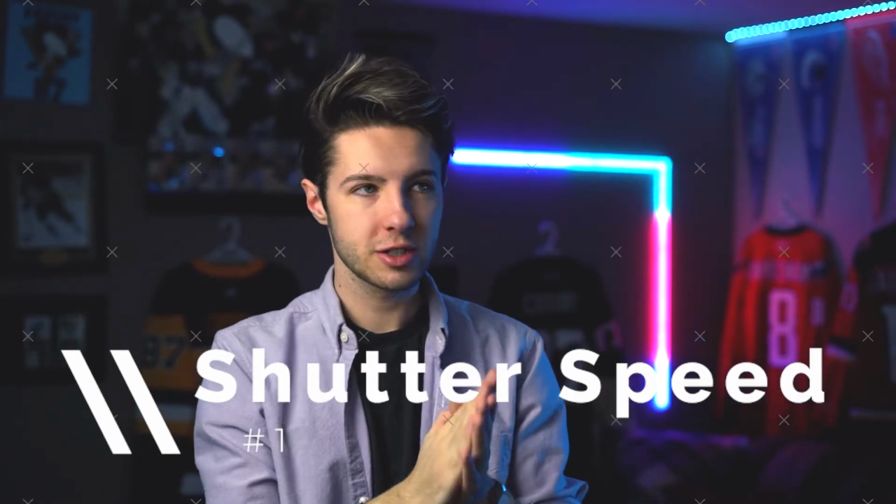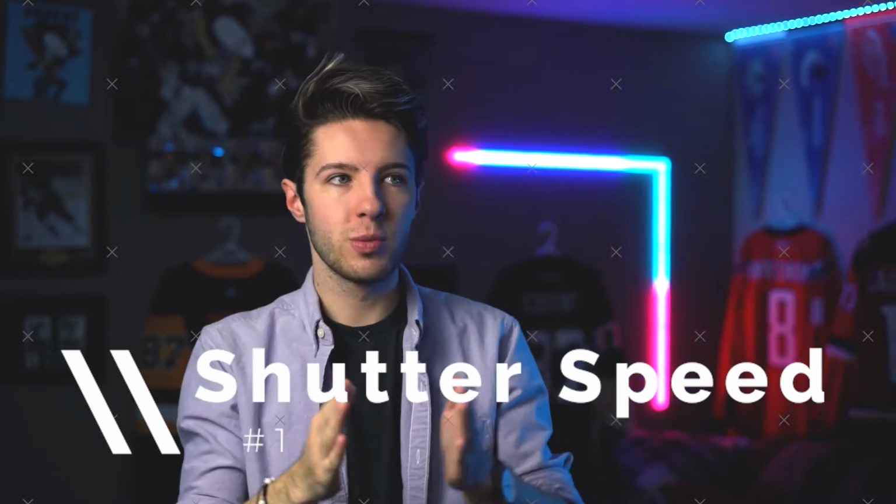Alright, so let's start off with shutter speed. The best way to explain it: with a camera, you're going to have your sensor inside the camera, and then there's the shutter. The shutter is essentially like a door that opens and closes. And the shutter speed is how long that door is up.